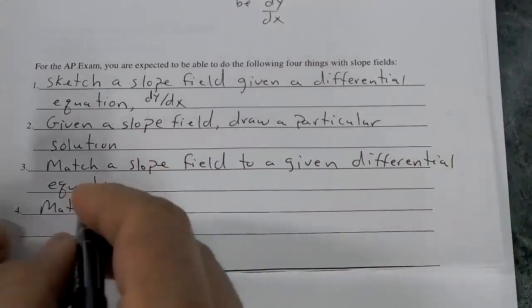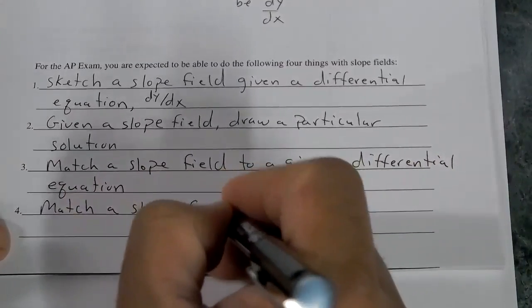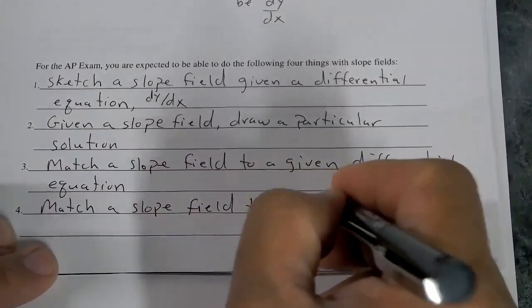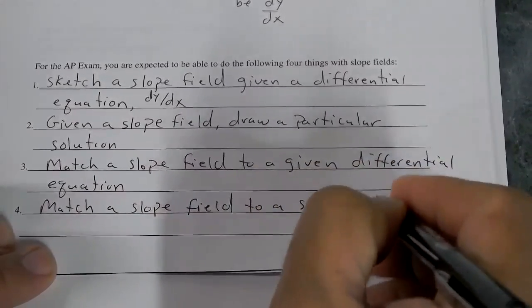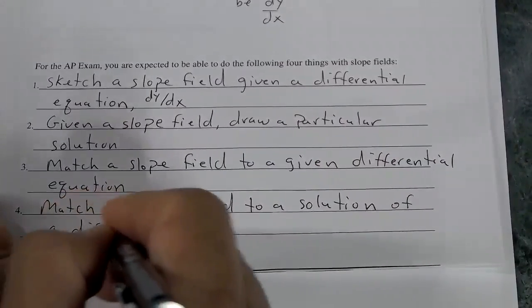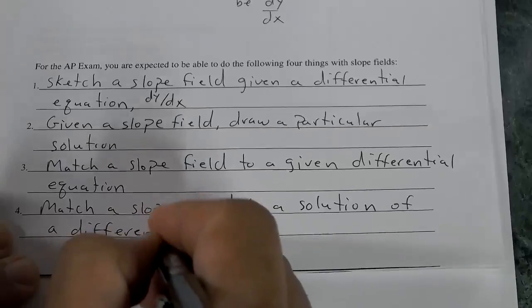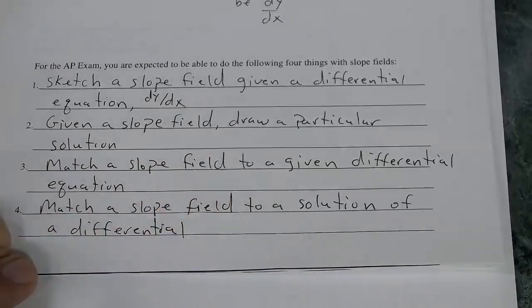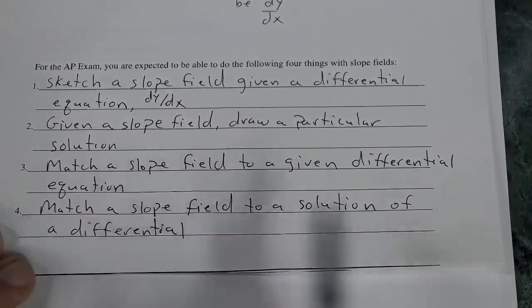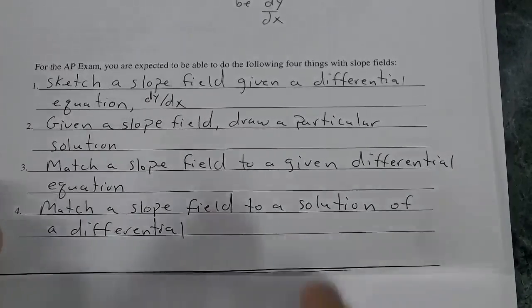This was to the equation, and now this is to the solution of a differential. So we are going to do these 4 things: sketch, given the slope field draw the solution, and match in both cases.